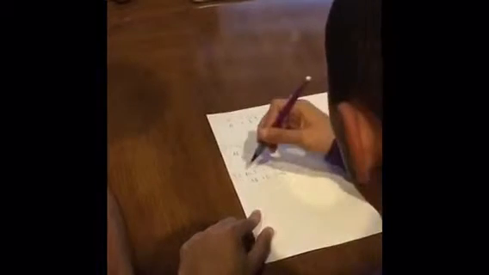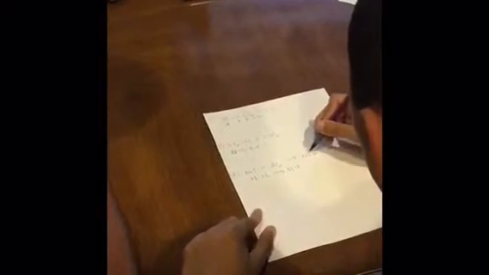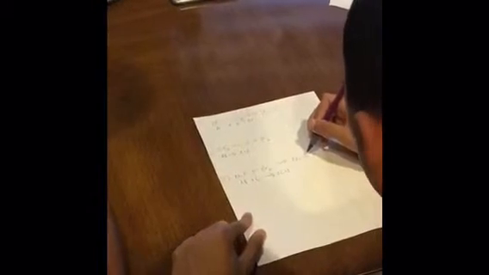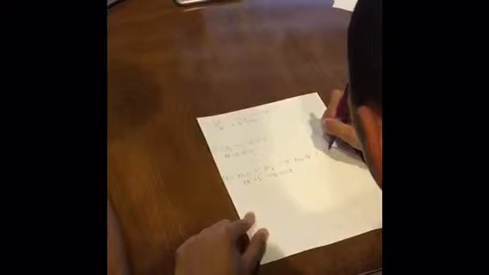Now, there's one sodium, one fluorine, 2 bromines here. There's one sodium here, 1 bromine here, and 2 fluorines here.